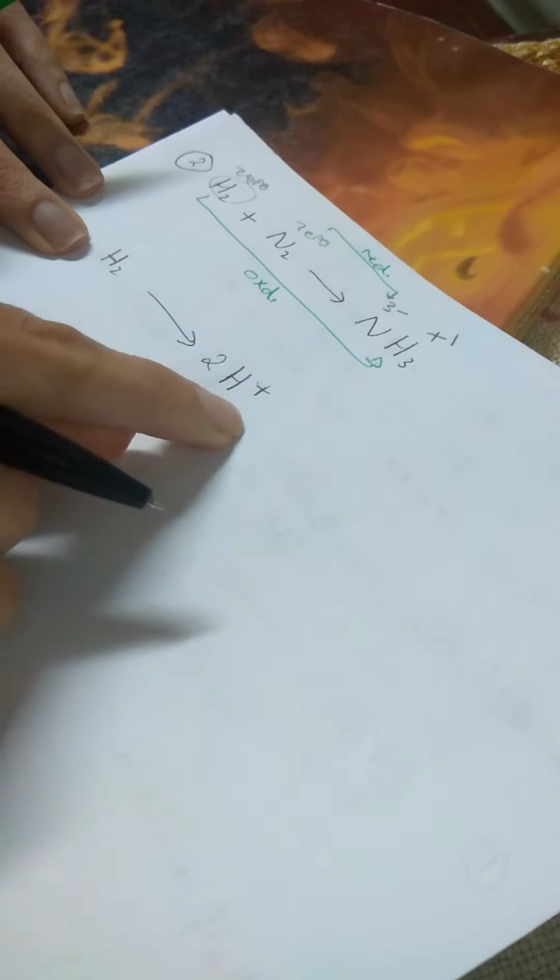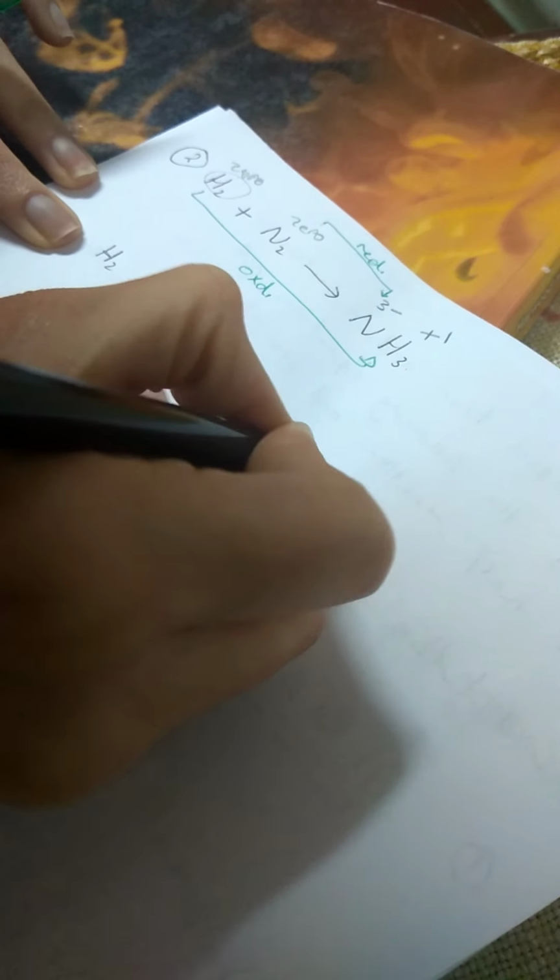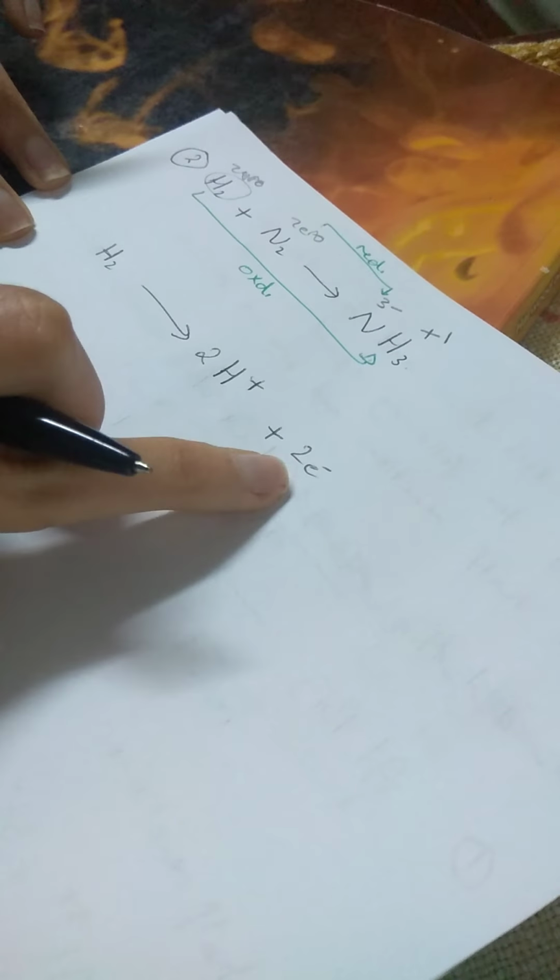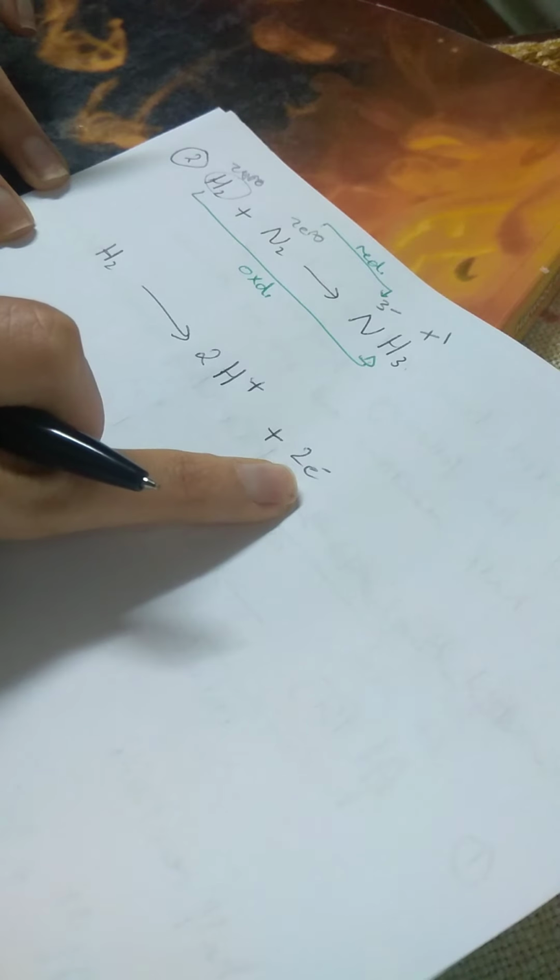Okay, as we said before, this is oxidation. Oxidation is losing of electrons. So H2 gives 2H plus plus 2 electrons. So always the losing of electrons will show up the electrons here.